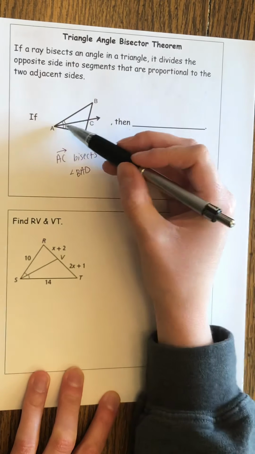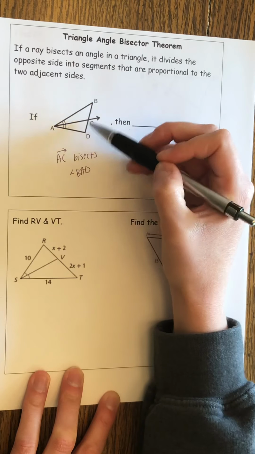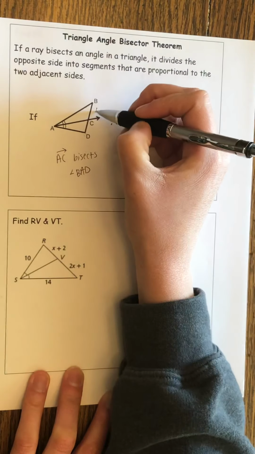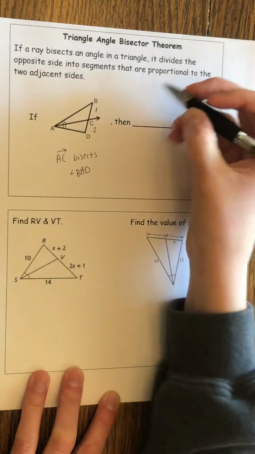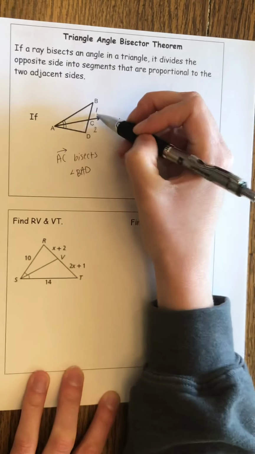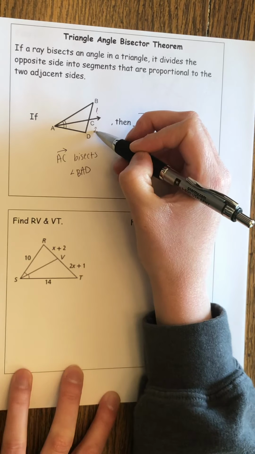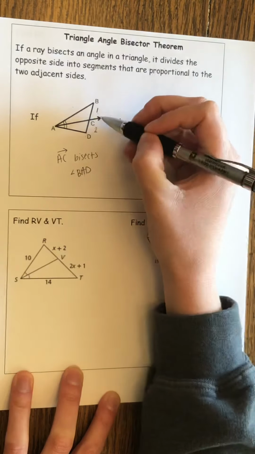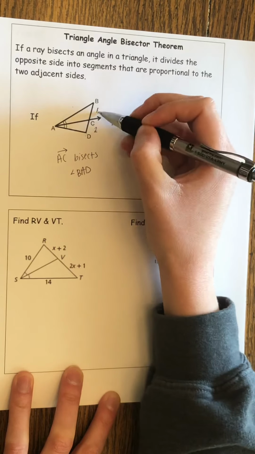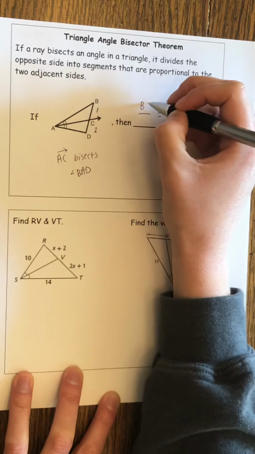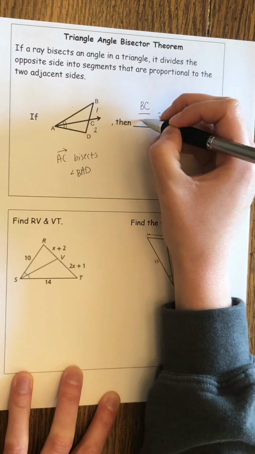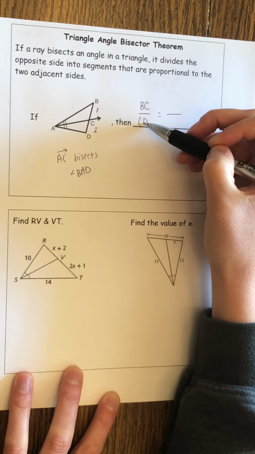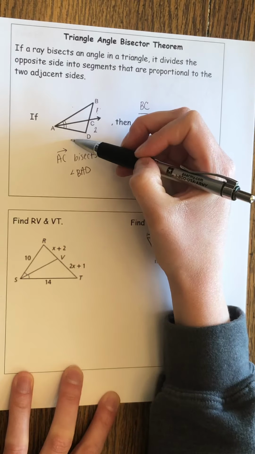And when I have this ray bisecting the angle, it is splitting this third side, this opposite side of the angle, into 2 parts. Those 2 parts are going to be proportional with the 2 adjacent sides of the triangle. So my first ratio compares the 2 parts of the third side of the triangle. BC is one part, CD is the other part. This ratio is going to be proportional to the adjacent sides of the triangle.